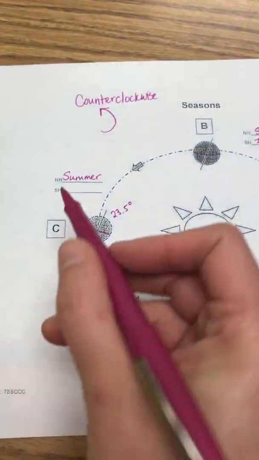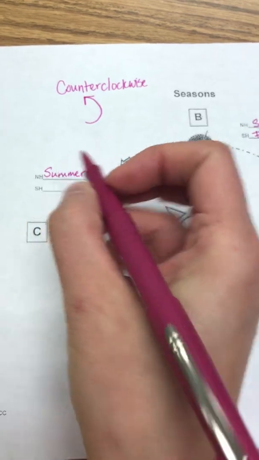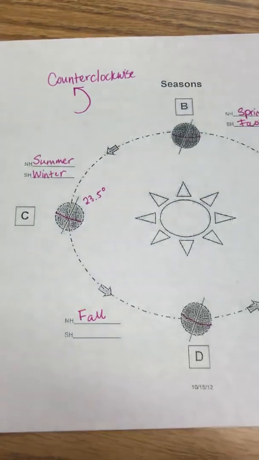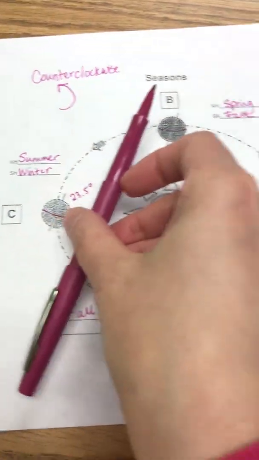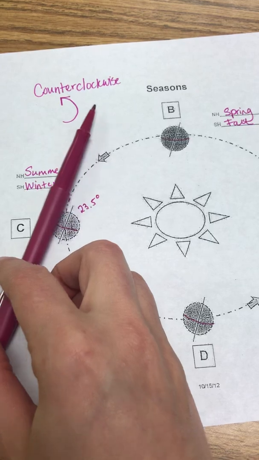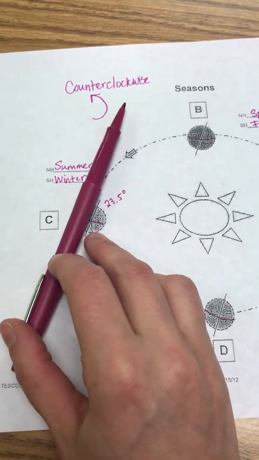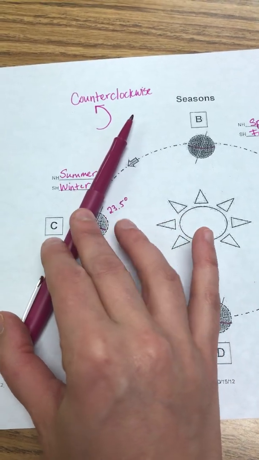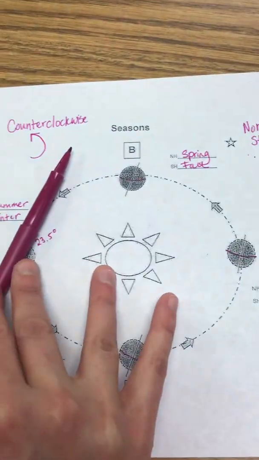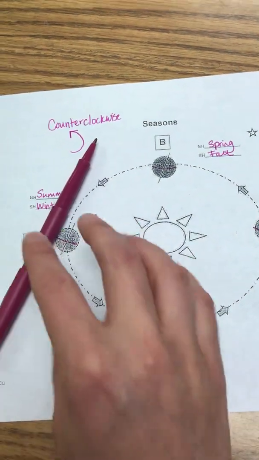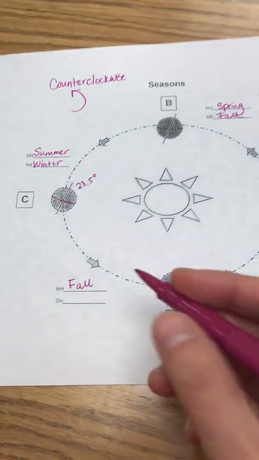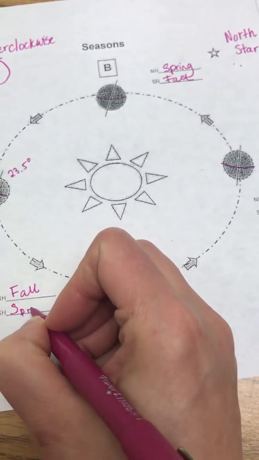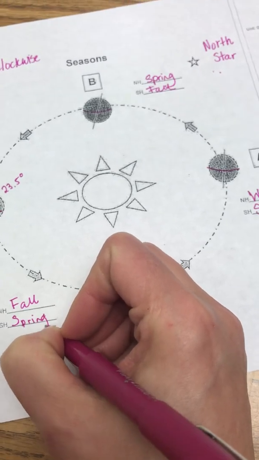Over here at position C, it's summer in the northern hemisphere, and it is winter in the southern hemisphere. And you can see if you line up that pencil or utensil along that axis, the bottom half is tilted away from the sun, which makes the southern hemisphere winter, and the top half of the axis is tilted more towards the sun, so that's going to be summer. And then position D, the southern hemisphere would be spring because it's opposite of the fall.